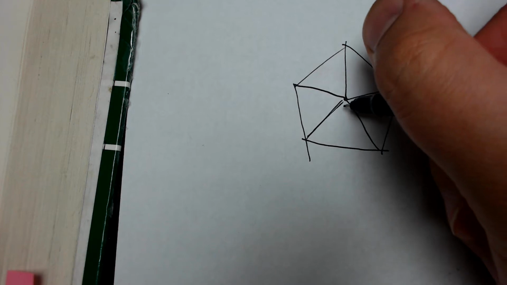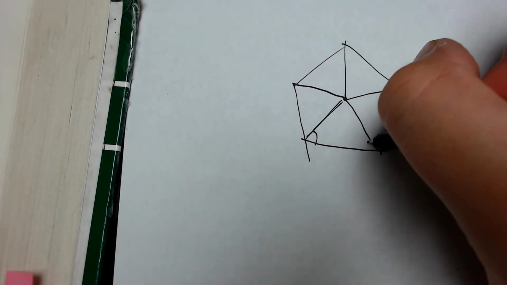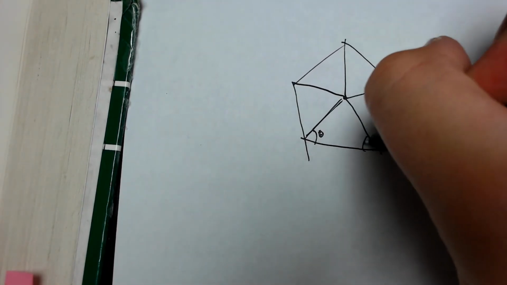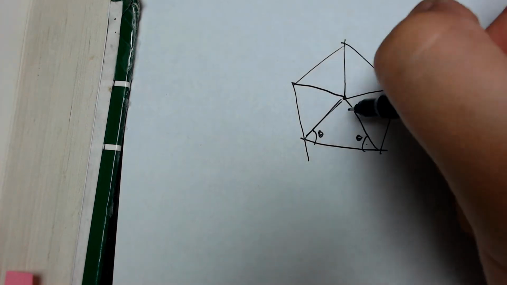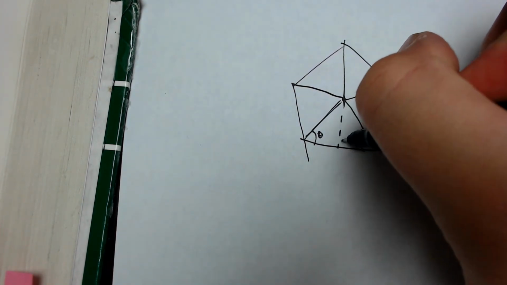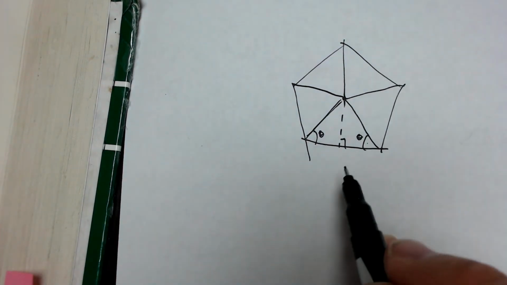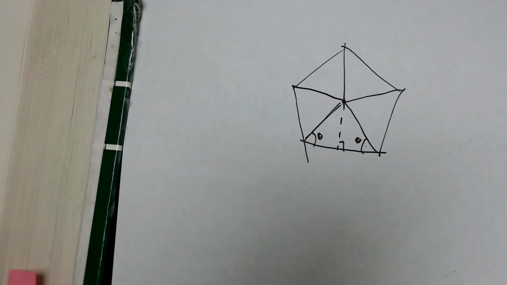And the cool thing about an isosceles triangle is that we know that these angles are equal. So theta is going to equal theta. And then we also know that we can cut a vertical line down the middle and turn it into 2 right triangles, or 2 identical right triangles.